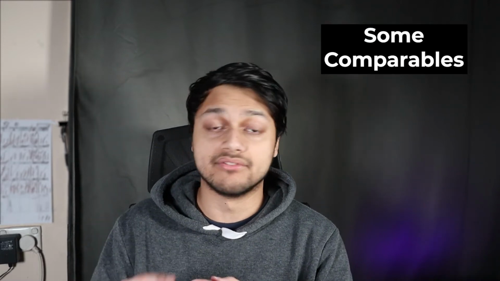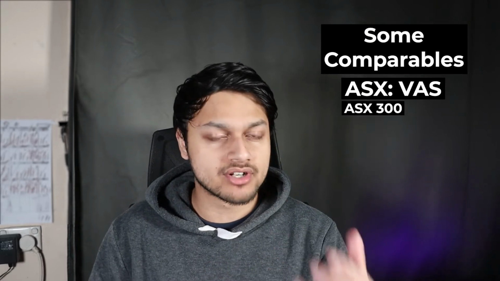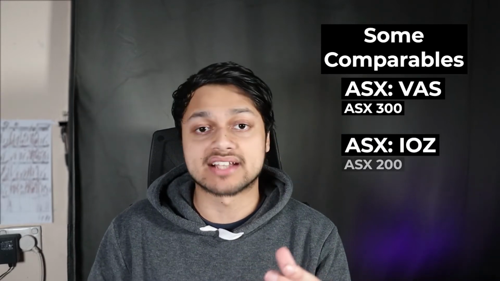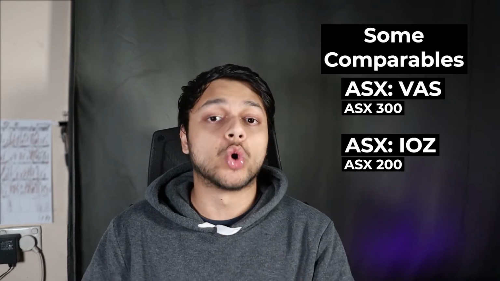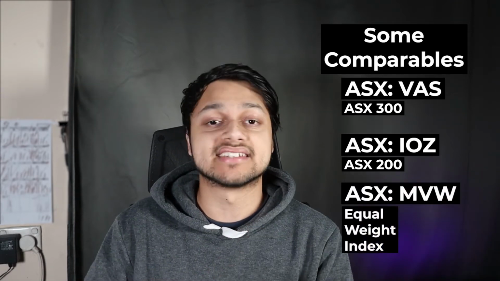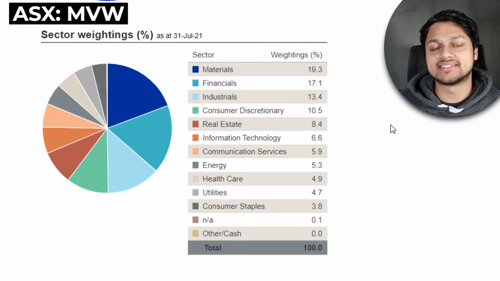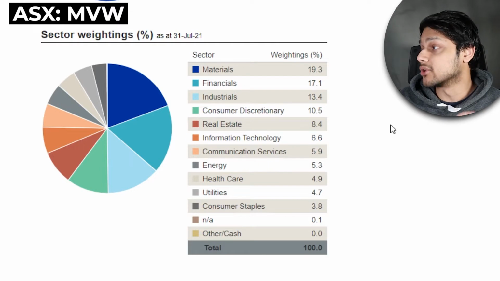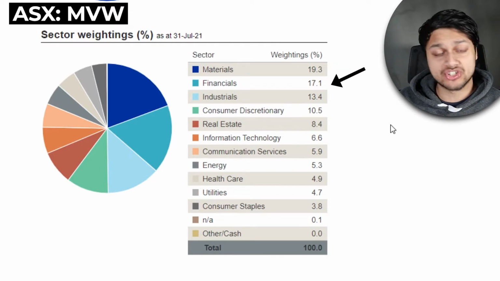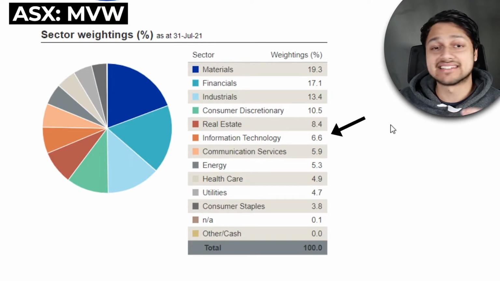So that's where you need to start looking at other similar comparables to A200 as an example, like VAS, which tracks the ASX 300 market, or IOZ, which tracks again the A200 market, or MVW, which basically has an equal weighting towards the Aussie market. And with MVW, as you can see, since it has an equal weighting, the sectors more or less look pretty even. The focus on materials and financials is still strong, however, it is to a lesser extent. It's less than 40%, where the weighting towards IT is slightly more.